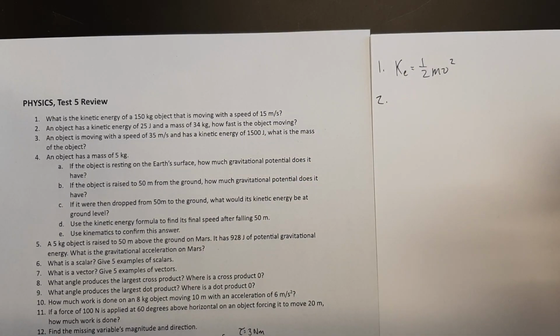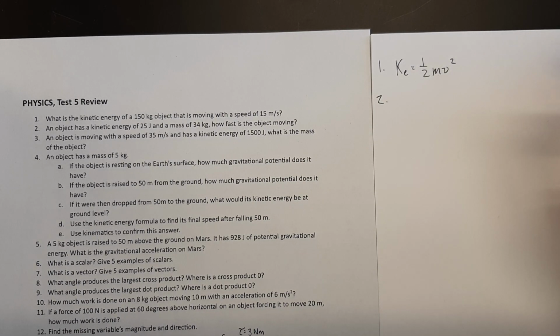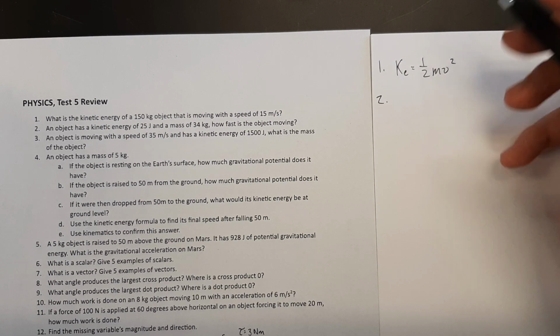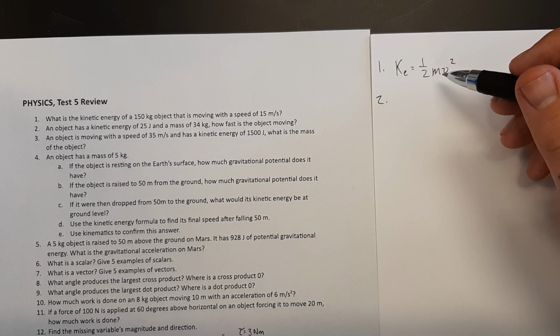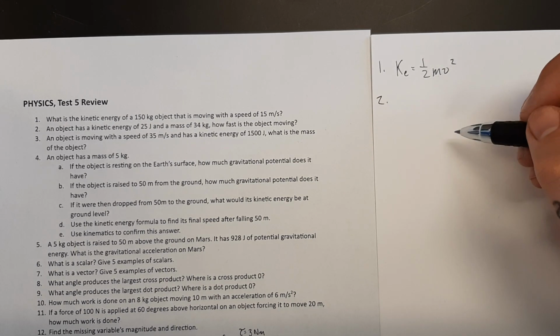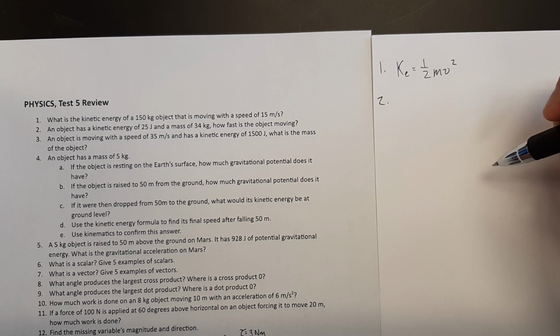2, an object has a kinetic energy of 25 joules and a mass of 34 kilograms. How fast is the object moving? Okay, so we know mass and we know kinetic energy. We are solving for velocity. Okay, so moving this thing around, we got to get the 1/2 over. So opposite of 1/2, multiplying by 2. So we got 2 KE. Getting the m over, it's being multiplied, so we would divide it over. So 2 KE over m, and then getting our squared off of there, we take the square root.